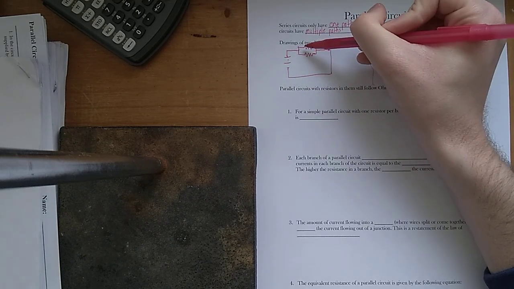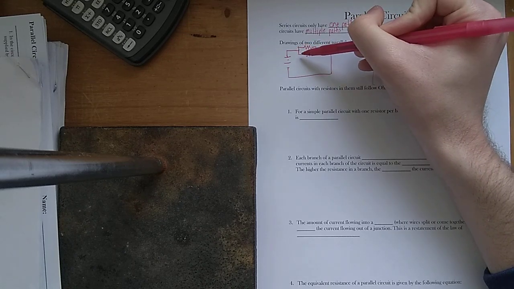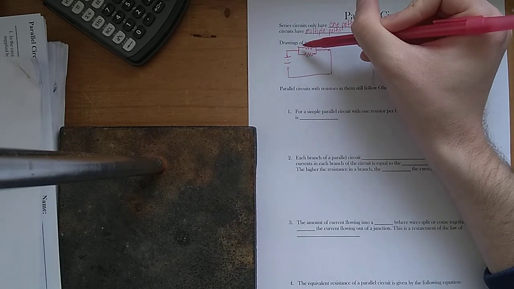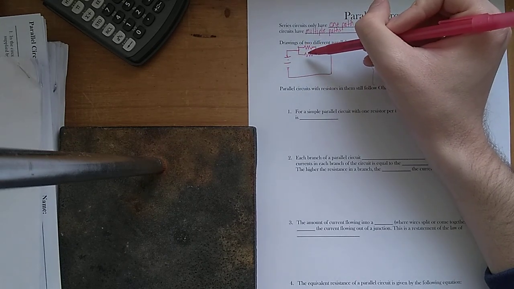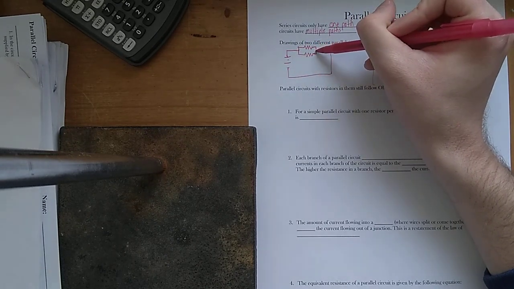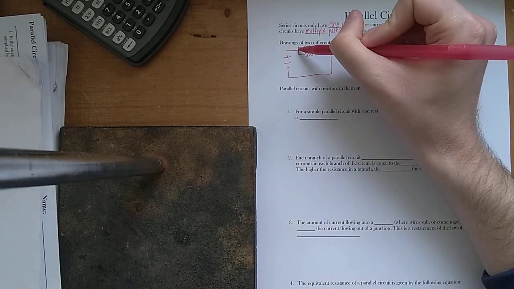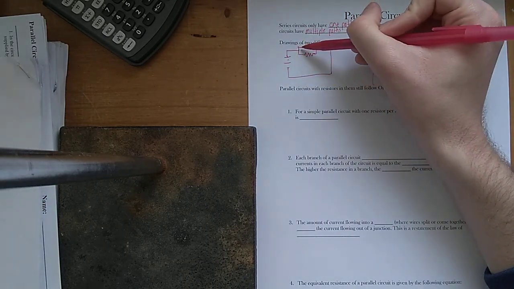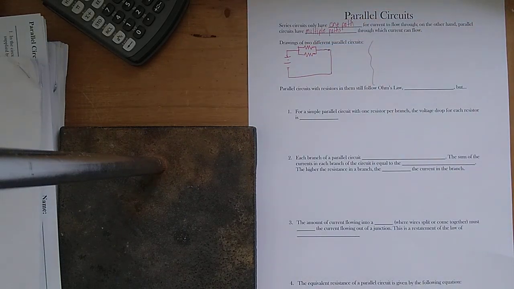Okay, you won't have any current that goes through this resistor and then goes through the other. Charges won't flow back the way they came or flow against the flow of other charges. All the charges are going to be moving in the same direction. It's just that the current will split at certain points. So we have two different paths that the current could flow through.